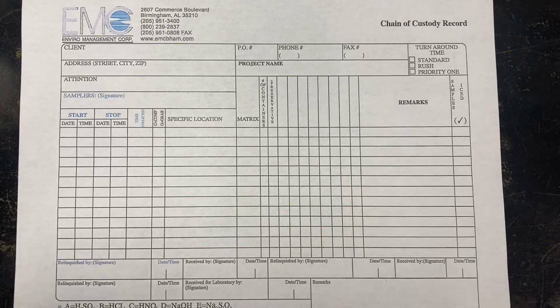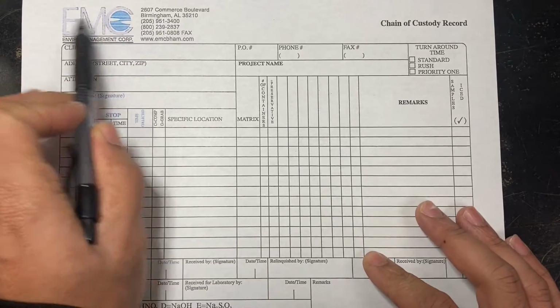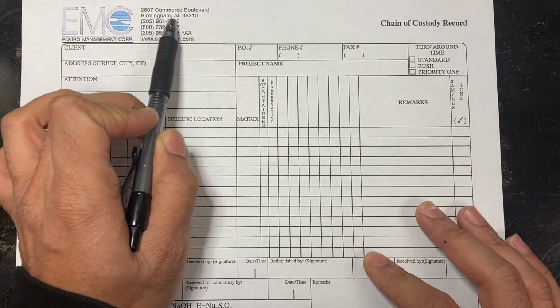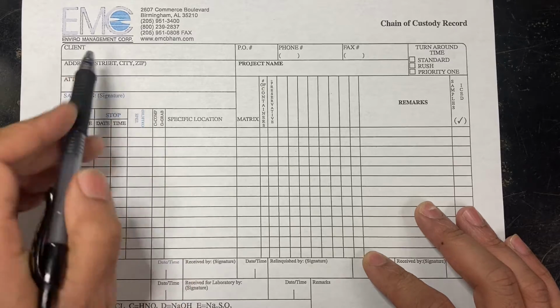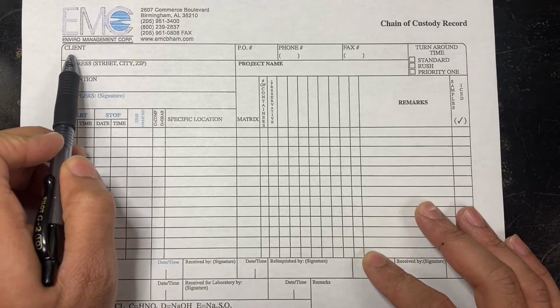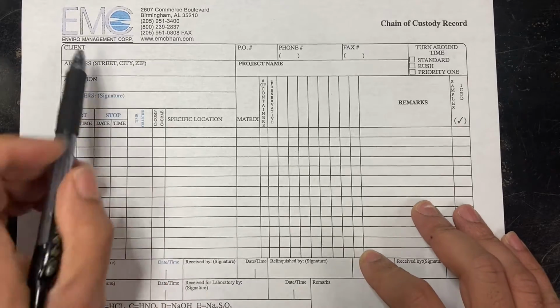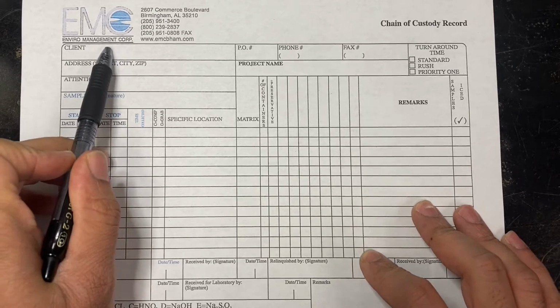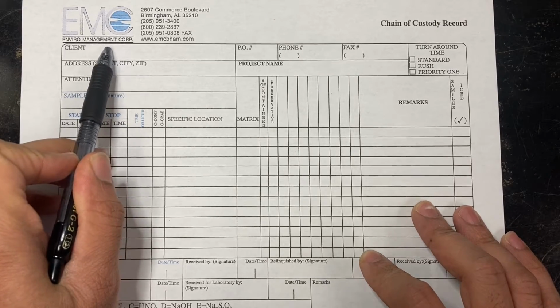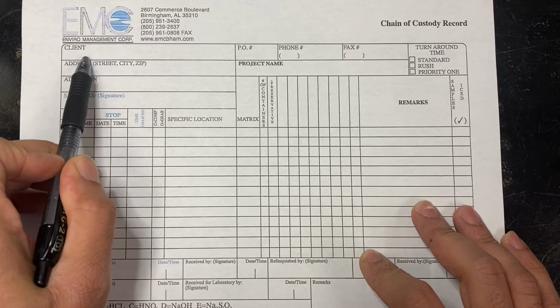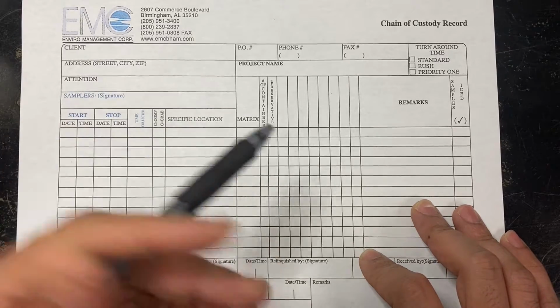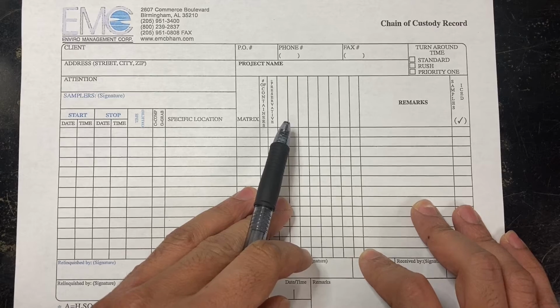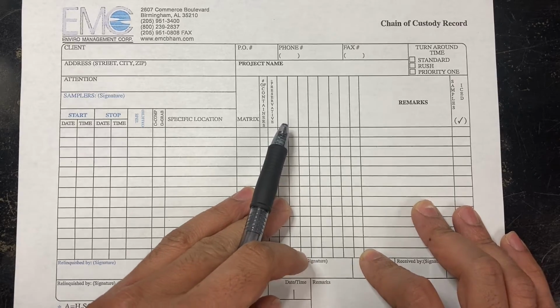So this is an EMC chain of custody. You see here at the top that we have the company name with the logo, as well as our address and contact information. And below here at client, this is where we would normally put our client. So our client could be food companies or grocers or anyone who has a permit and needs samples collected, maybe on a weekly, daily, monthly, quarterly basis, and so forth.